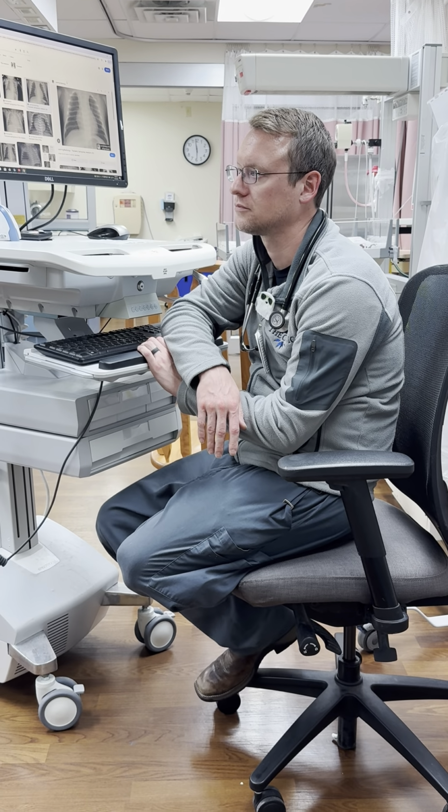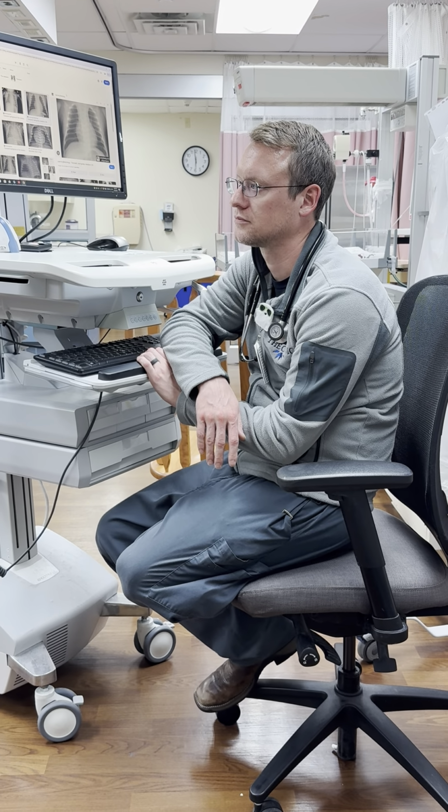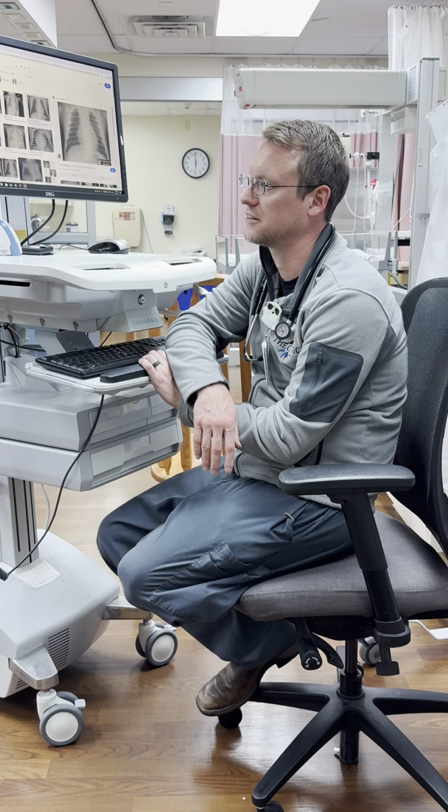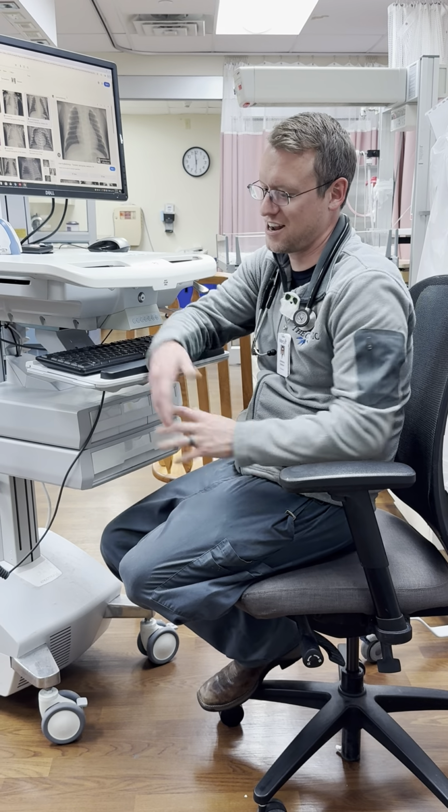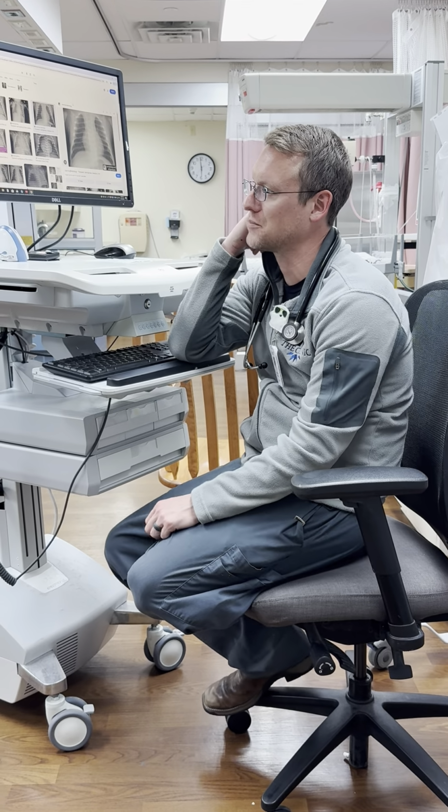So these are C-section patients or precipitous deliveries, babies that aren't getting that good squeeze to come down. Exactly. Yeah, they're not getting that good squeeze.